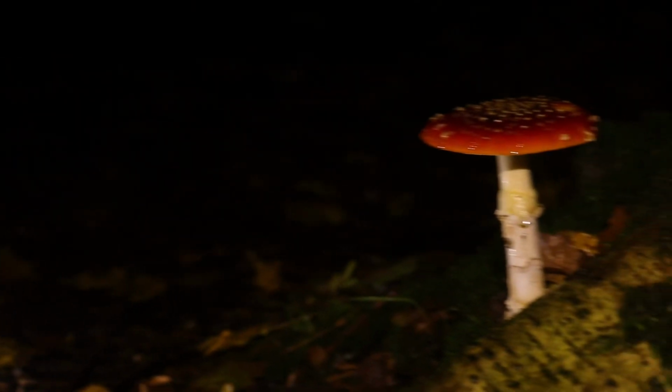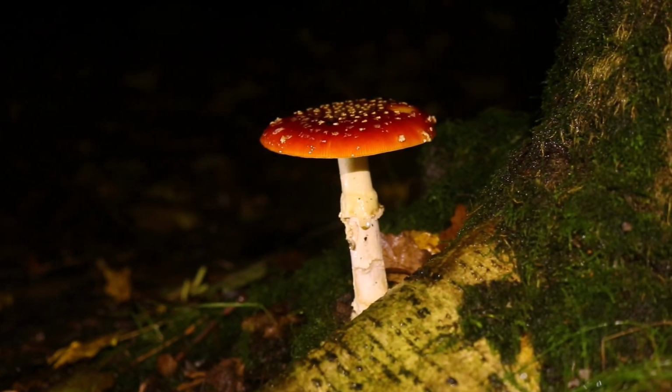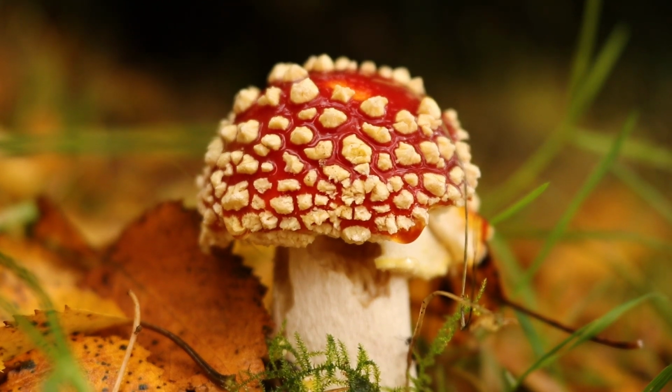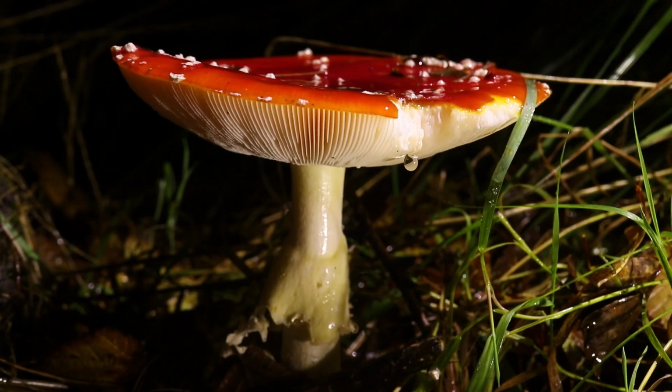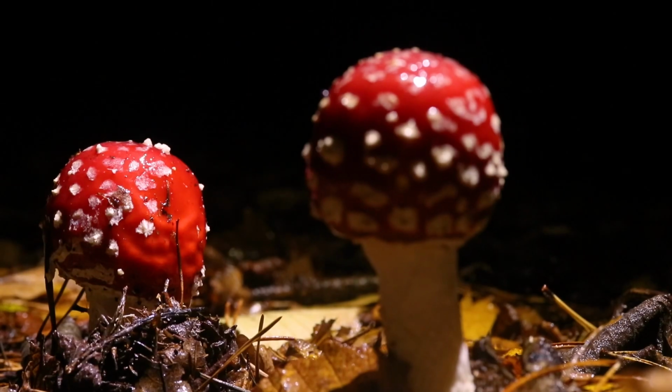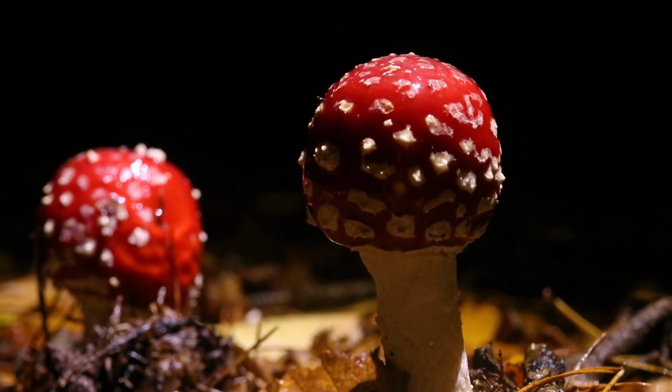Next we are going to take a look, but not a bite, at the very famous fly agaric. This bright eye-catching mushroom is toxic and part of the Amanitaceae family. Although toxic, human deaths are very rare and it has been used in religious ceremonies for thousands of years.